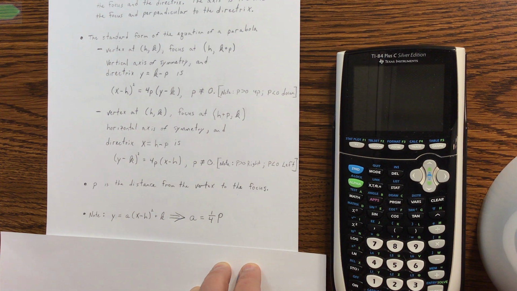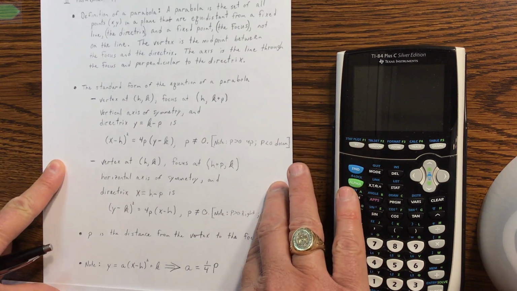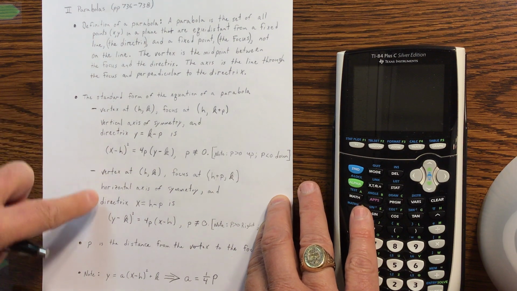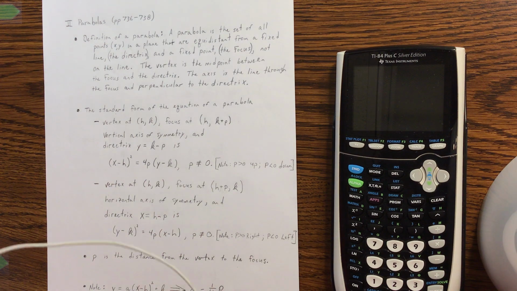All right, so that is Roman numeral 1. It goes over the definition and talks about the two different types of parabolas, up-down and left-right. So let's see how this works. Again, I'm going to do these examples just like the book does.